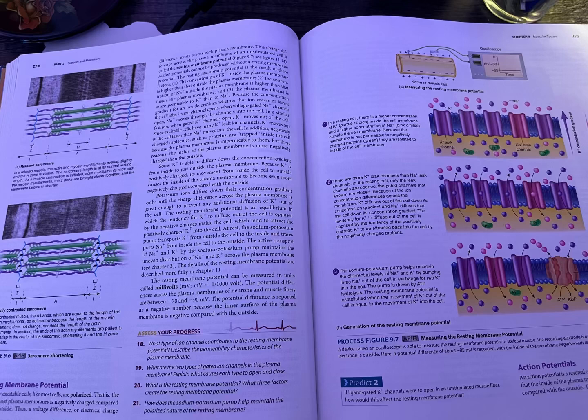For example, opening voltage-gated Na+ channels allow Na+ to cross the plasma membrane, whereas opening voltage-gated K+ channels allow K+ to cross, and opening Ca2+ channels allow Ca2+ to cross.